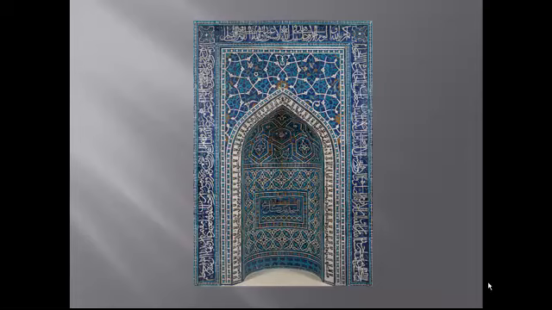What artistic features do you see in this work? And hint, what features do you not see on this or any other Islamic art? You're going to get a whole bunch of questions that revolve around that. There will be a question on the AP test that requires that you know that particular feature of Islamic art.